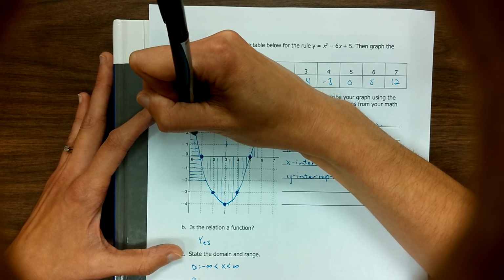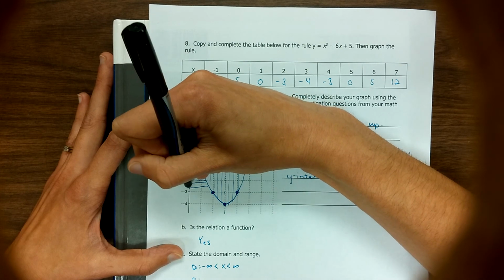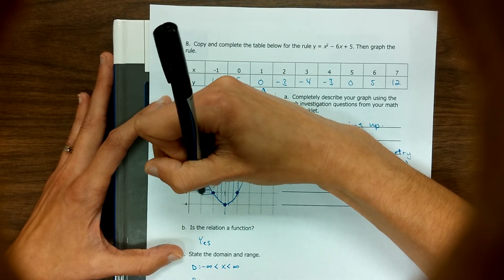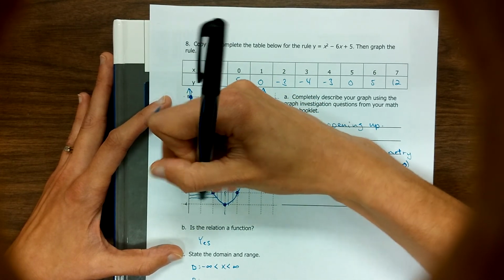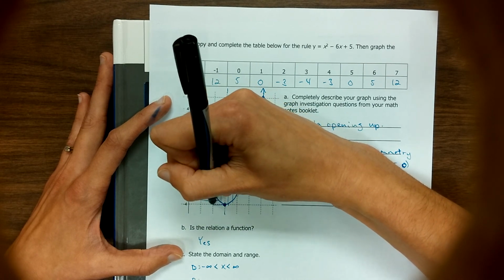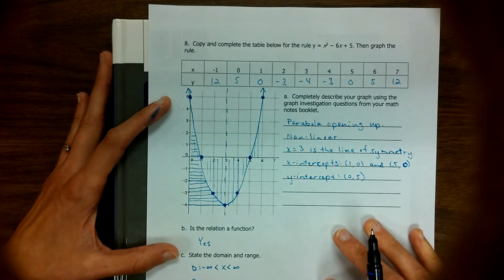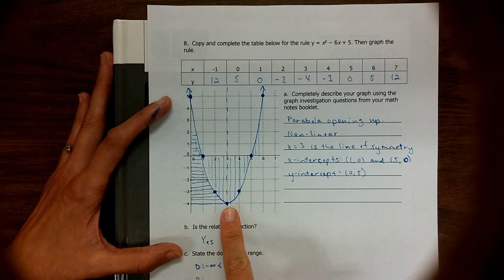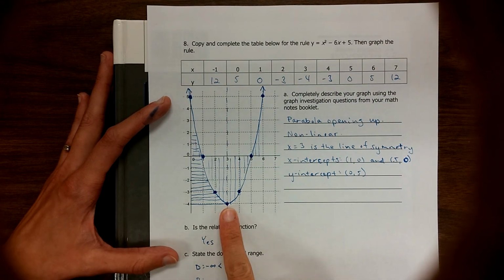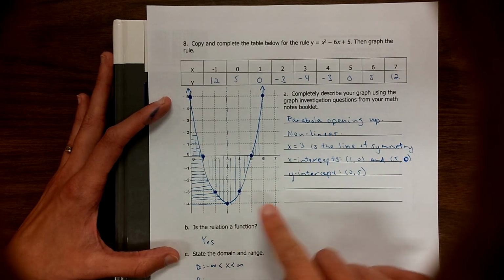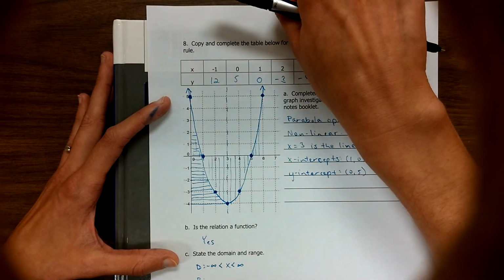So if we think about that, for the whole parabola, the range is not going to be every possible number because there is a lowest point on the parabola. So its vertex right here, that is its lowest point. It never goes any lower than that. But then it does go up forever.